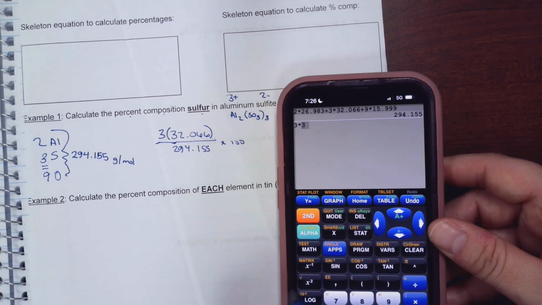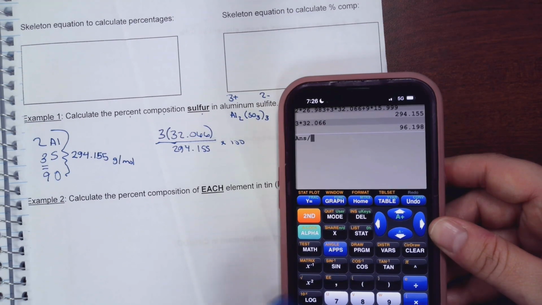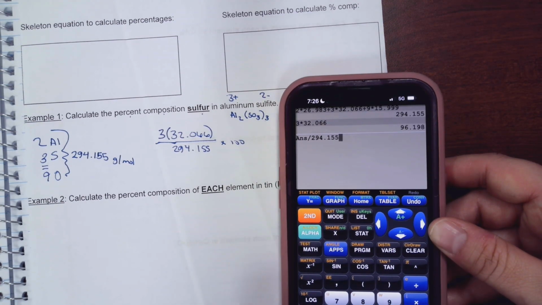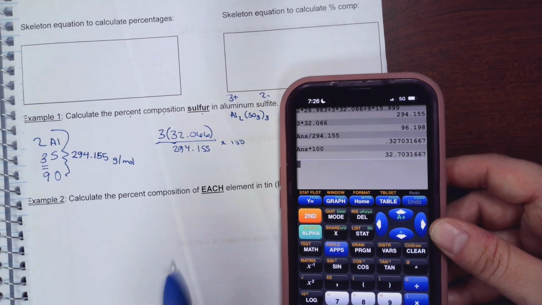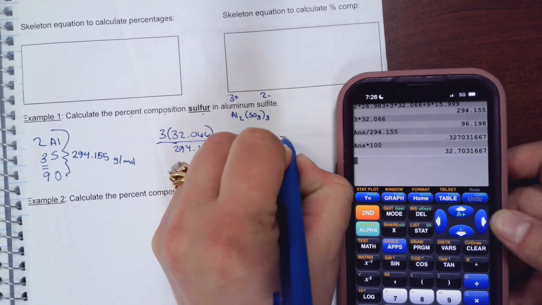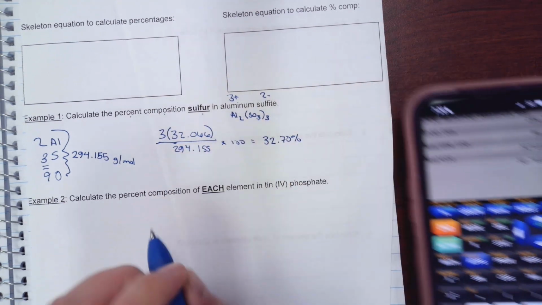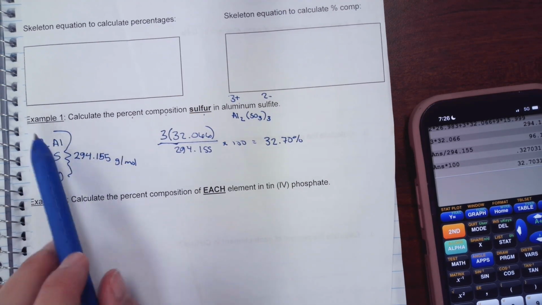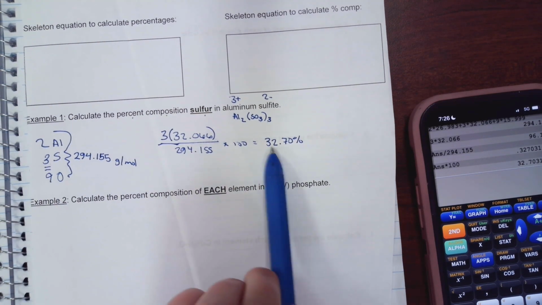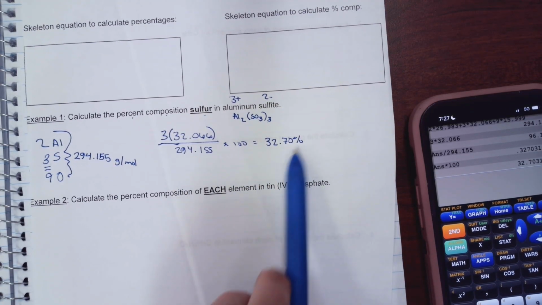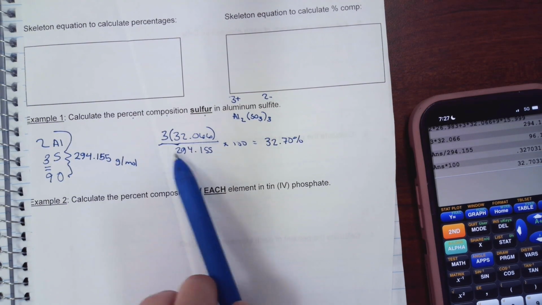So when you do that, 3 times 32.066 divided by 294.155 times 100, that's going to get us a percent composition of 32.70%. So in my aluminum sulfite, 32.70% of it is sulfur. So when I'm looking at the mass of the compound, 32.7% of the mass is coming from sulfur atoms.